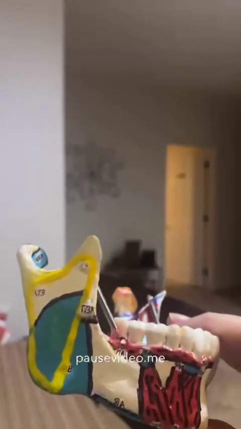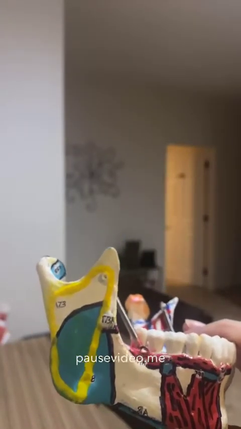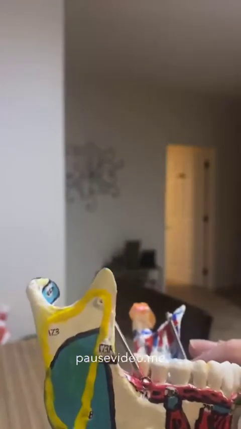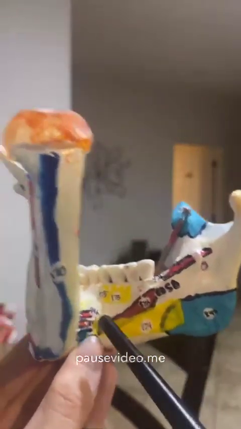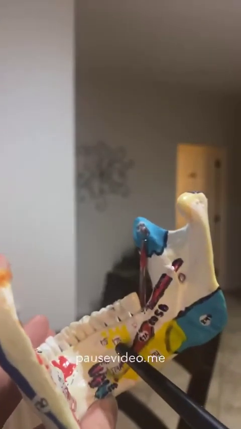The salivary glands, there's 173 and 173A, which is the parotid gland, and then over here is Stenson's duct, which would go out this way. This is the parotid gland. 174 and 174A is the submandibular gland and Wharton's duct. And we have the sublingual gland, and that is 175, and 175A is Bartholin's duct. We have the thyroid gland right here in the yellow.